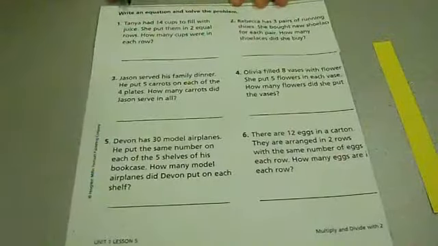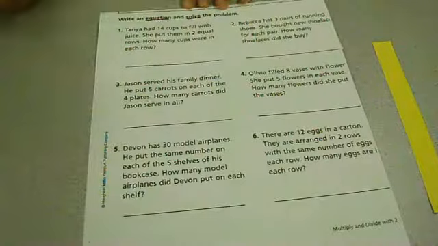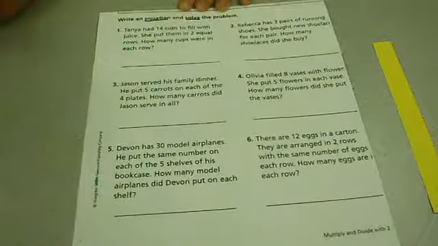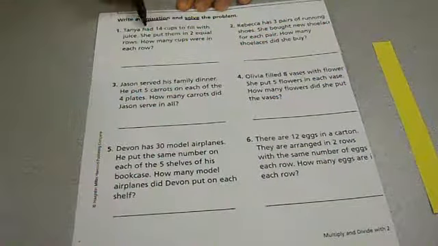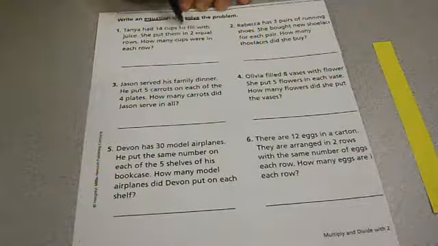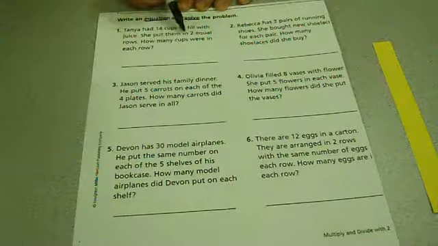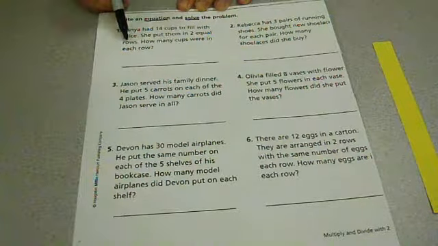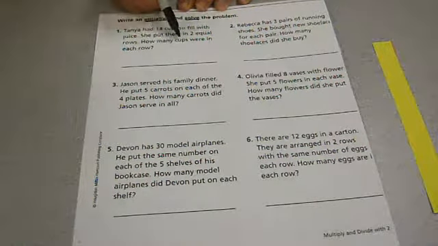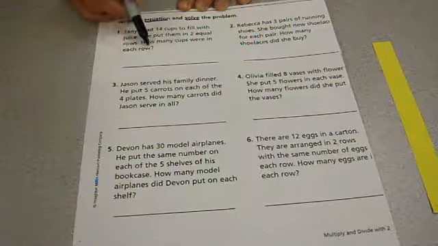Okay, it says, write an equation. So we have to write an equation and solve the problem. So let's look what we have. Tanya had 14 cups to fill with juice. She put them in 2 equal rows. How many cups were in each row?